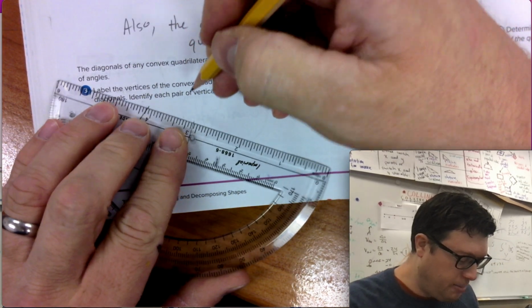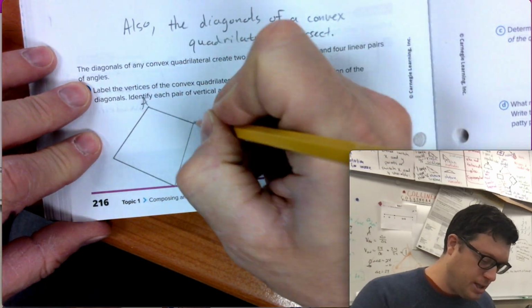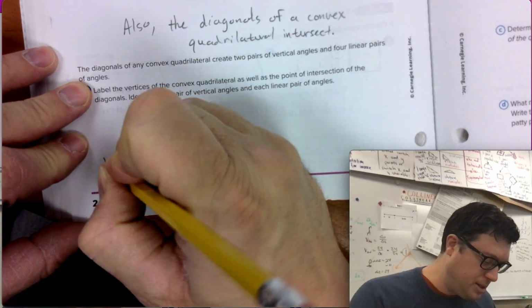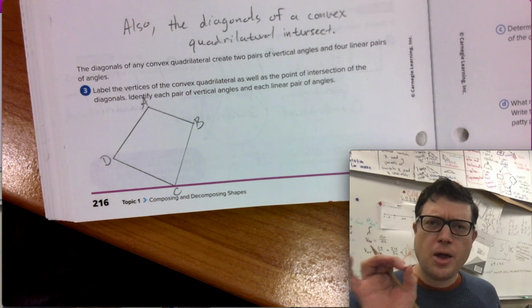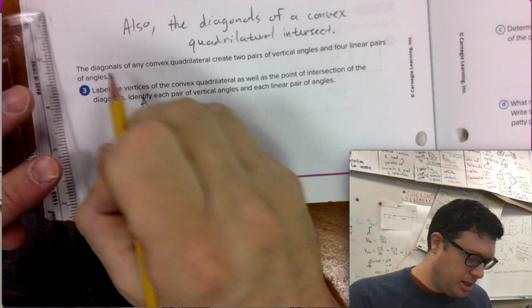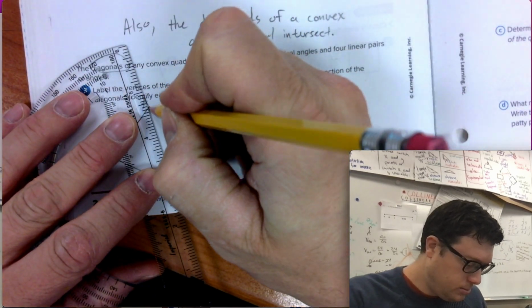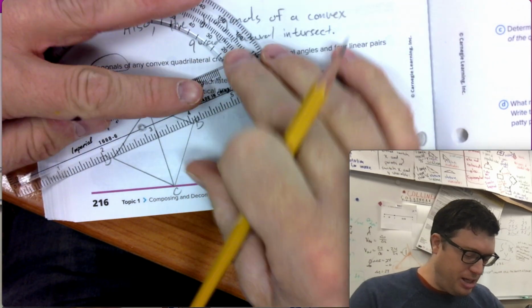Not trying to draw a parallelogram or a trapezoid, just a random 4-sided shape. Label the corners A, B, C, D. Now we're going to draw in the diagonals, going across from A to C and from B to D.